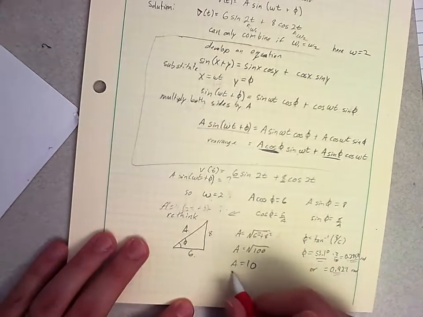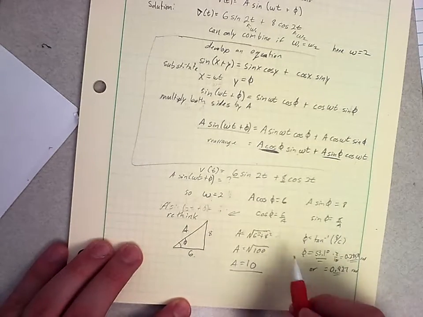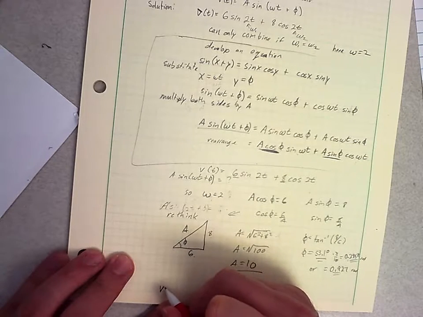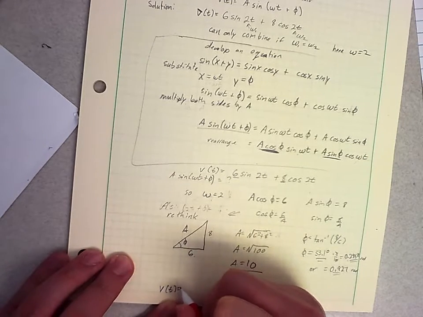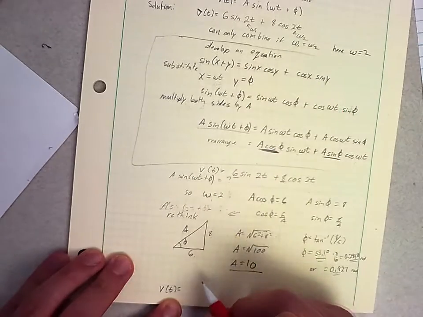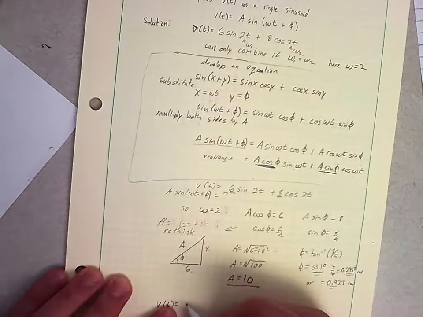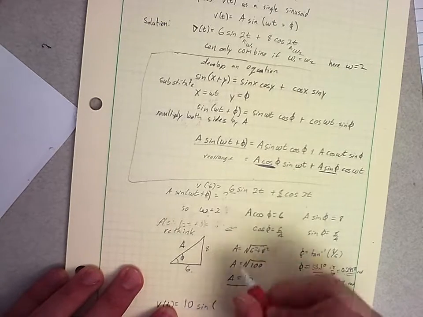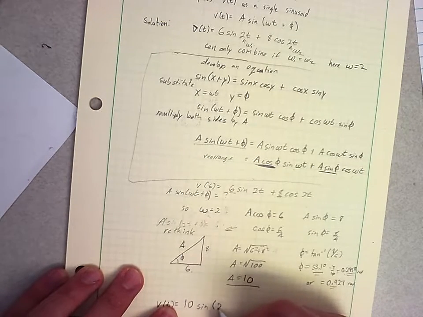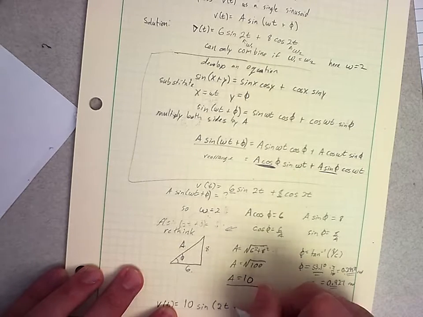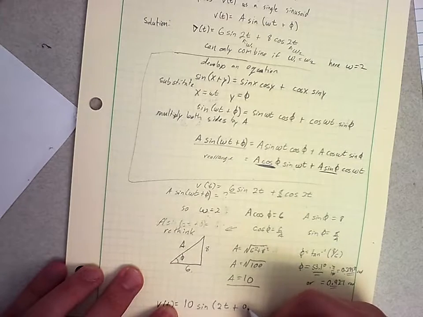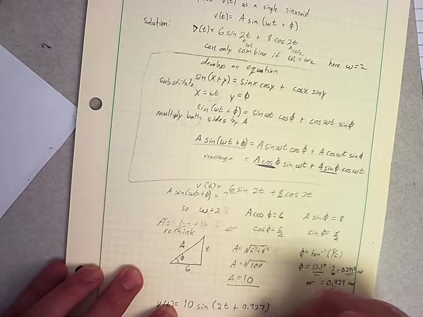But now I've got my parameters. I've got A, I've got phi, I've got omega. So now I know that V of t is equal to A, which is 10, times the sine of omega, which is 2, times t, plus phi, which I'll just write as a decimal actually, 9.27.